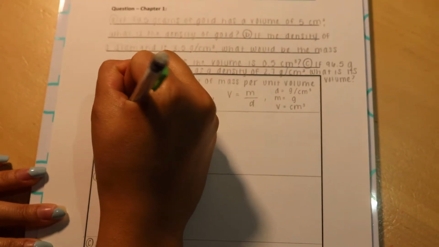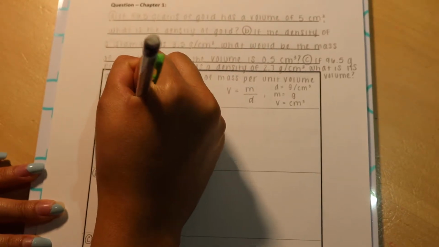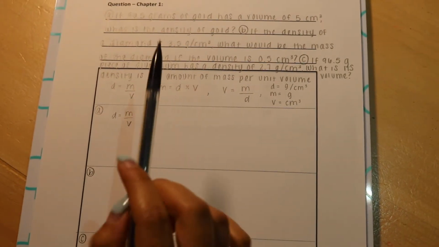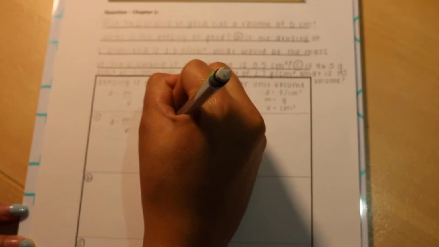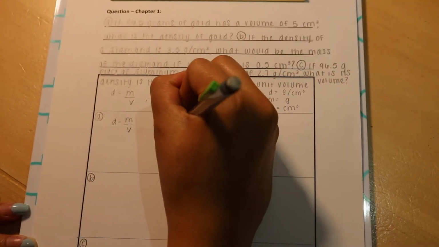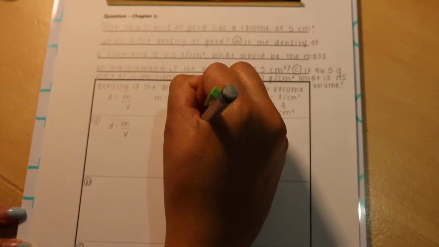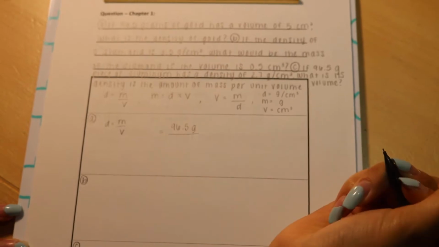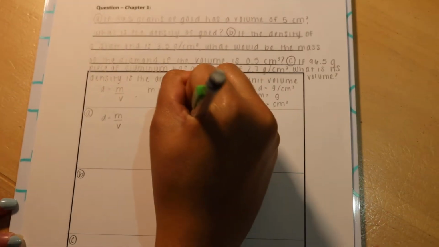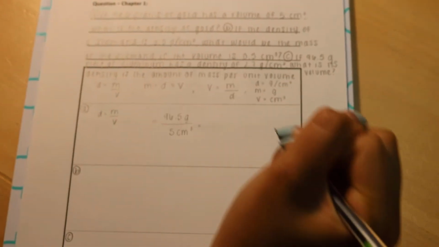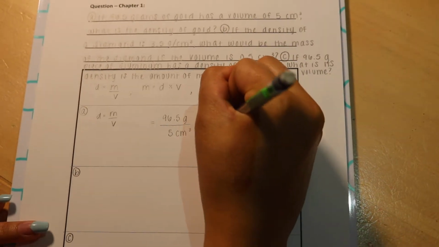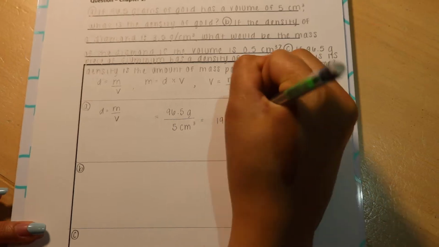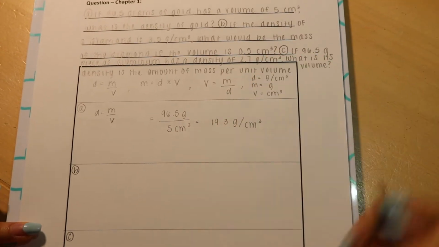So I'll go ahead and write down density equals mass over volume, and we know that the mass is 96.5 grams of gold and the volume is 5. So we'll just plug in for the mass, it's 96.5 grams on the top over 5 centimeters cubed. And once we put that in the calculator, we get 19.3 grams per centimeter cubed.